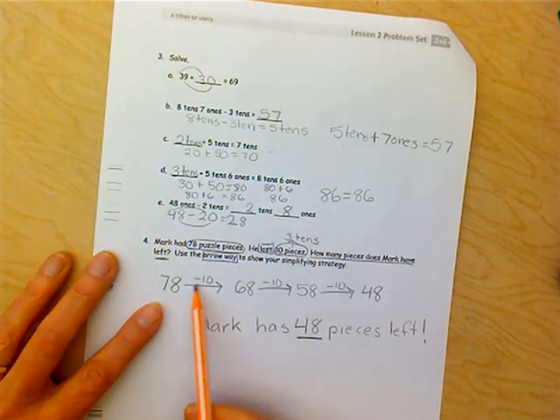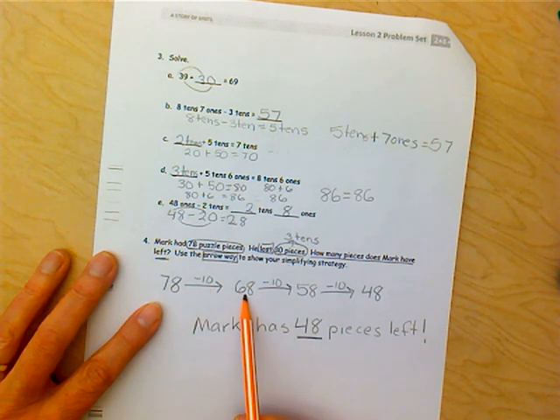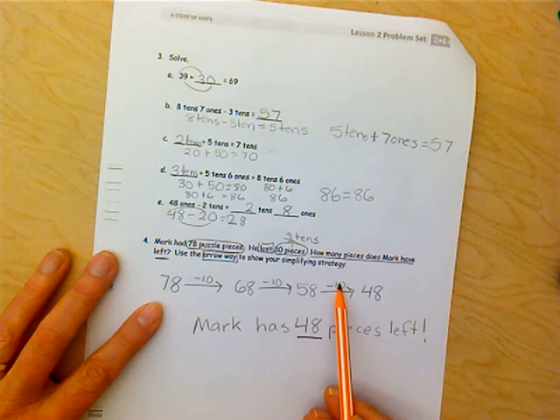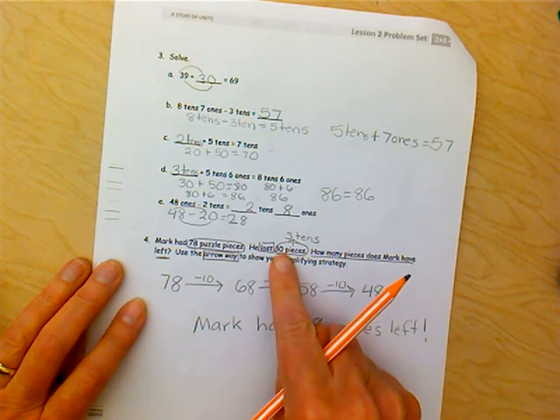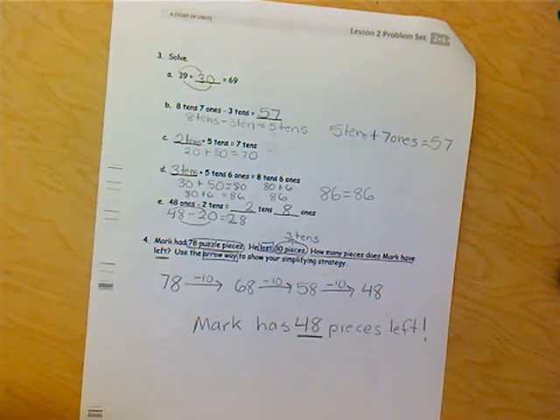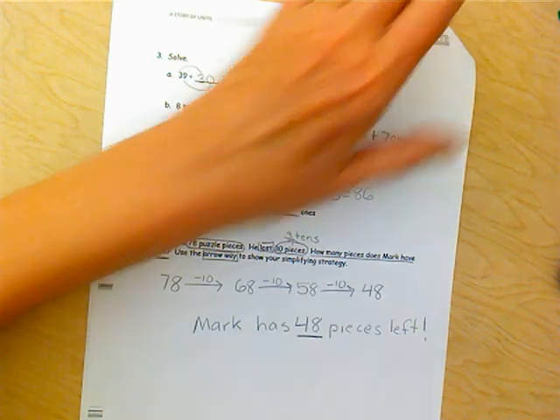So 78 take away my first 10 gave me 68. 68 take away my second 10 gave me 58. 58 take away my third 10 gave me 48. Therefore, Mark has 48 pieces left. Changing 30 into 3 tens made the arrow method very, very easy.